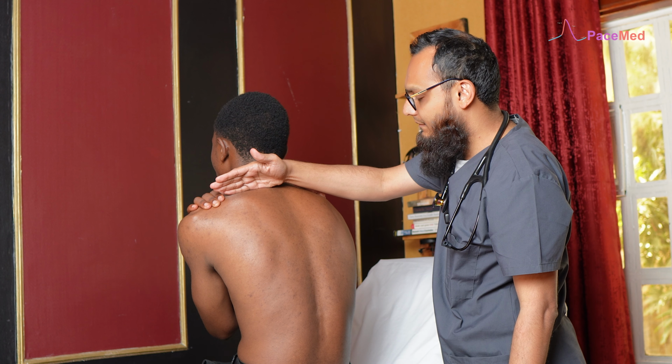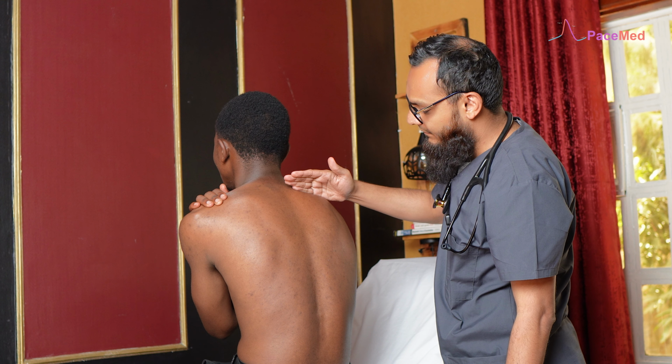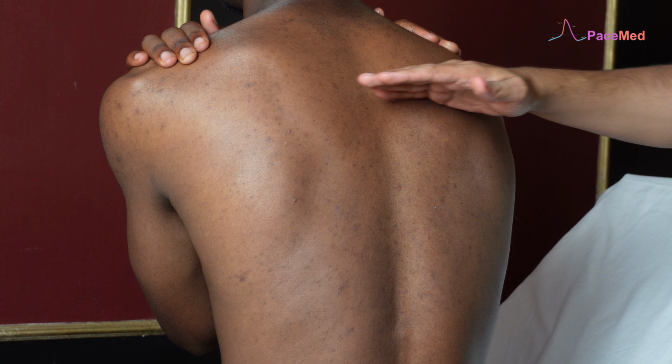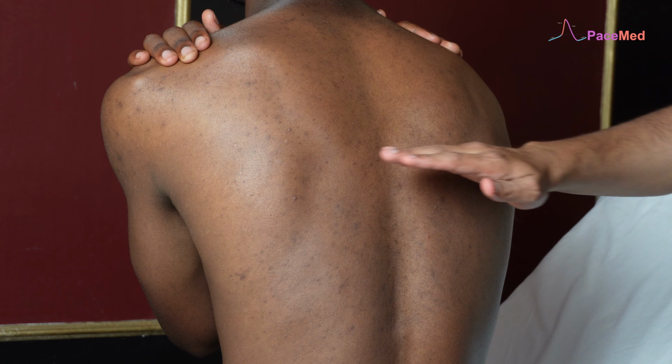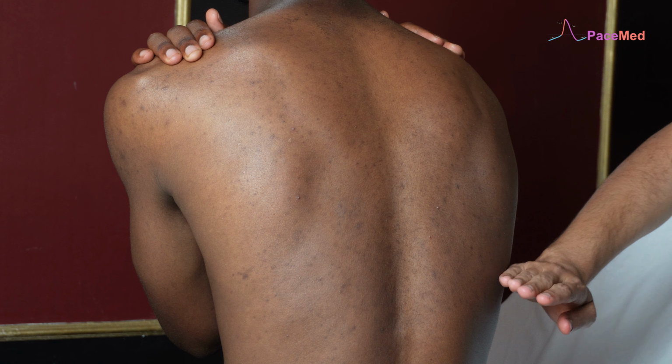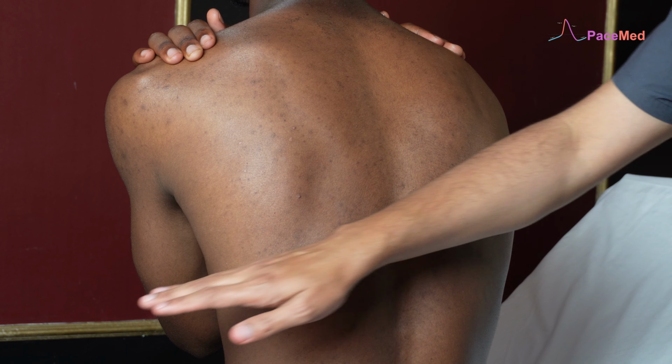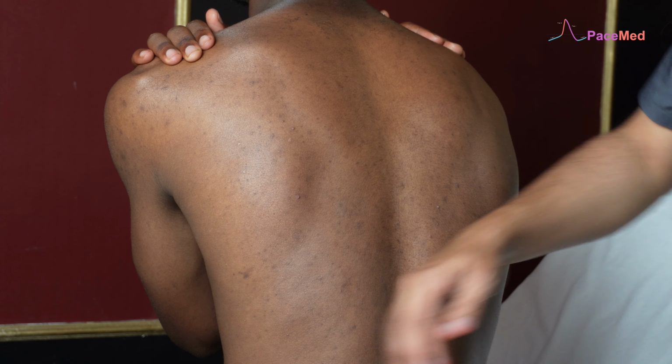Say 8-8. Assess for tactile fremitus. Increased tactile fremitus is seen in consolidation. It's reduced in pneumothorax. 8, 8, 8.